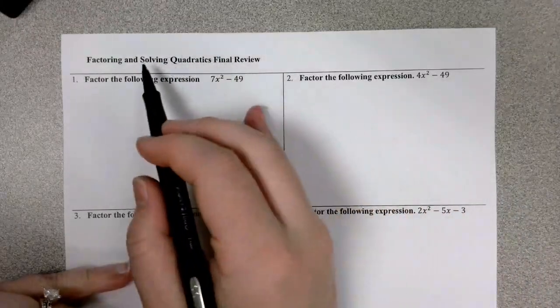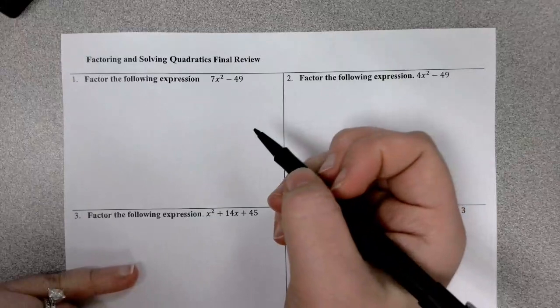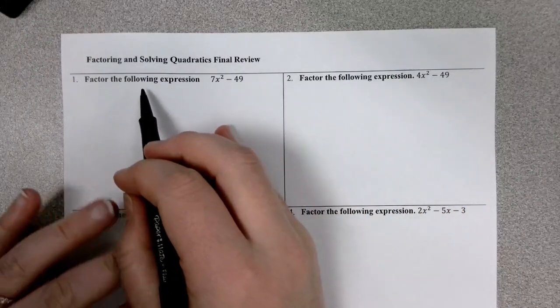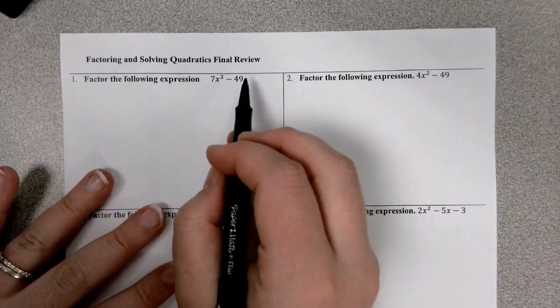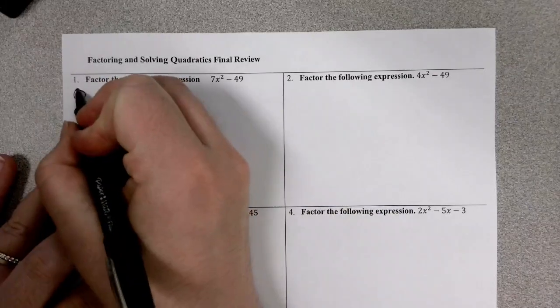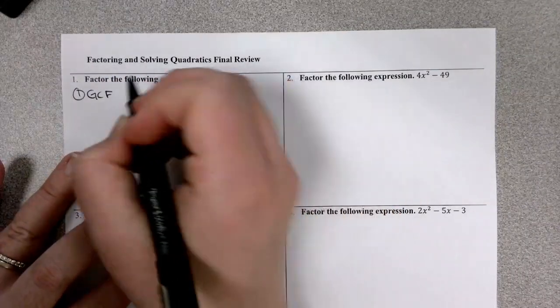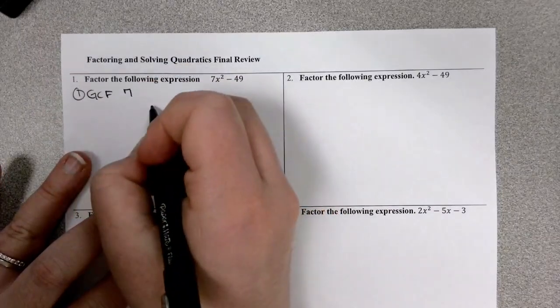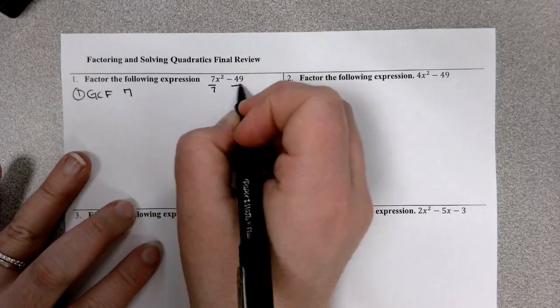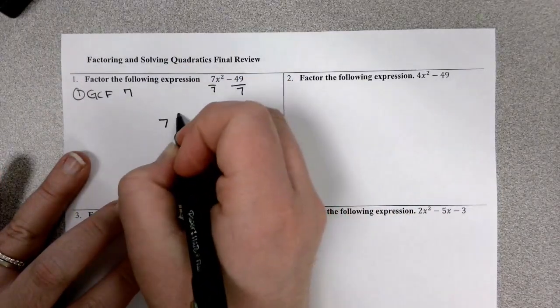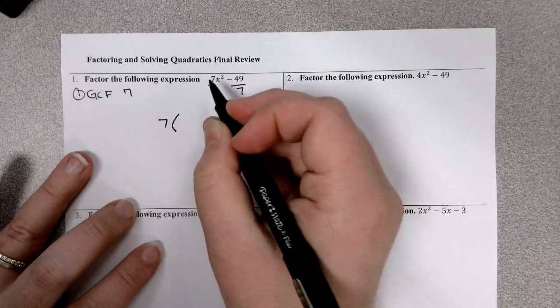In this video, we're going to practice factoring and solving quadratics. So number 1 says factor the following expression. We always want to look for a GCF first, and this one there is a GCF. I can take a 7 out of both. So if I divide 7 out of both, it goes in the front of the parentheses.